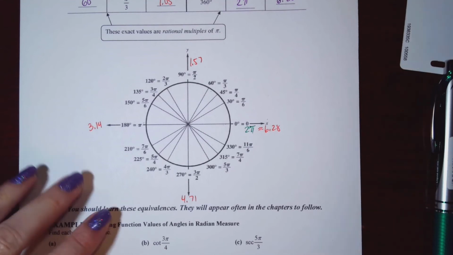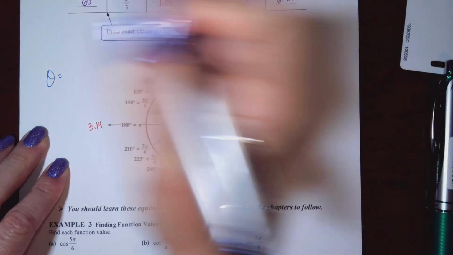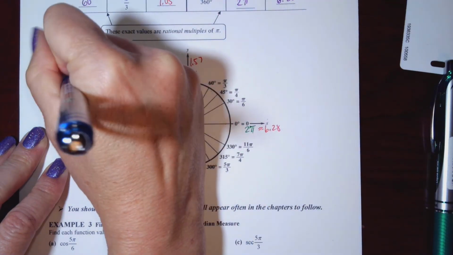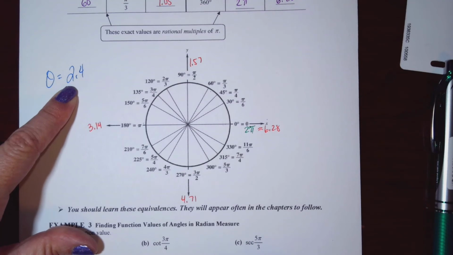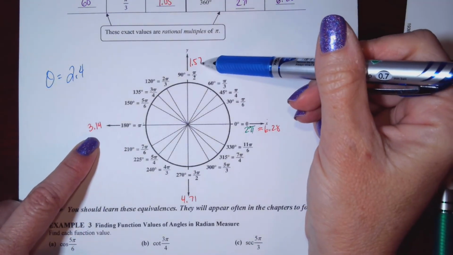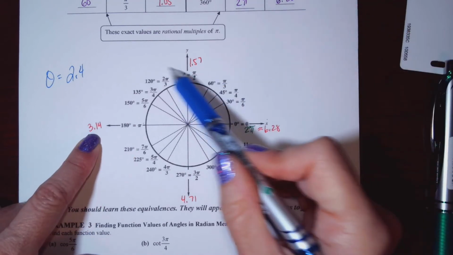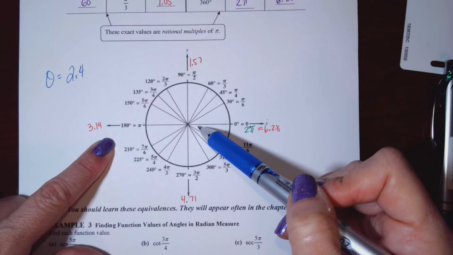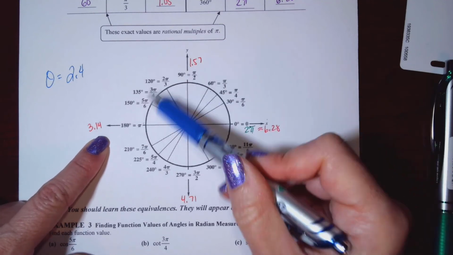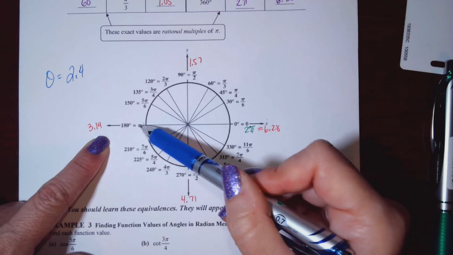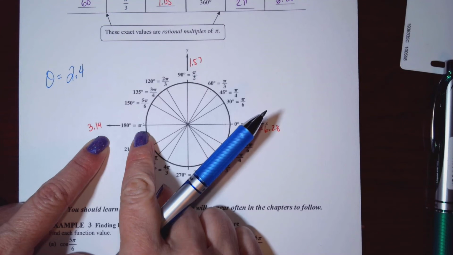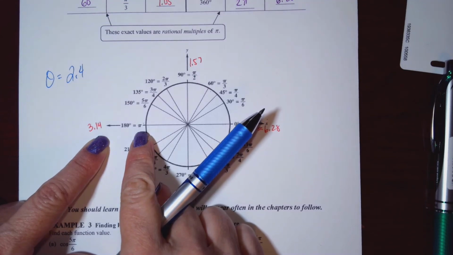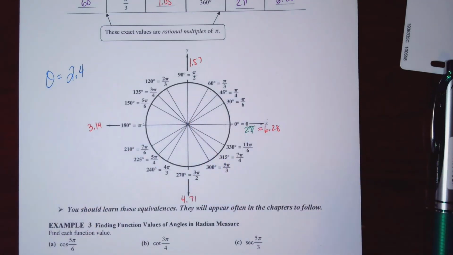then if I tell you, okay, I've got this angle theta, and theta is 2.4 radians. Well, where is theta going to terminate? Where will it fall? 2.4 radians is between pi half and pi, so this angle theta is going to terminate in quadrant 2. So I know that, because it terminates in quadrant 2, its x-coordinate is negative and its y-coordinate is positive. So cosine and secant values are going to be negative. Tangent and cotangent are going to be negative, but sine and cosecant are going to be positive because it's going to terminate in quadrant 2.